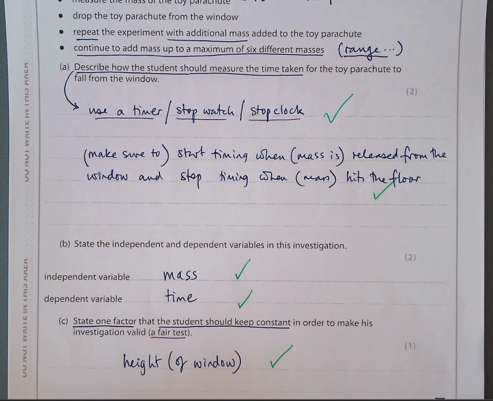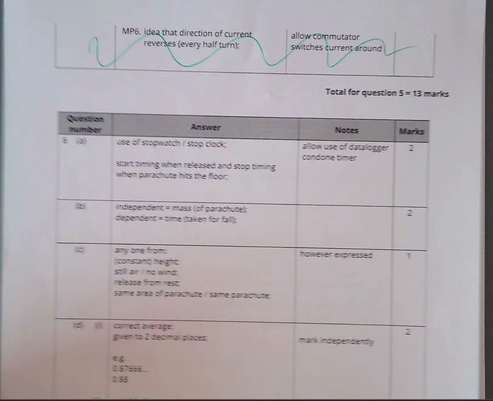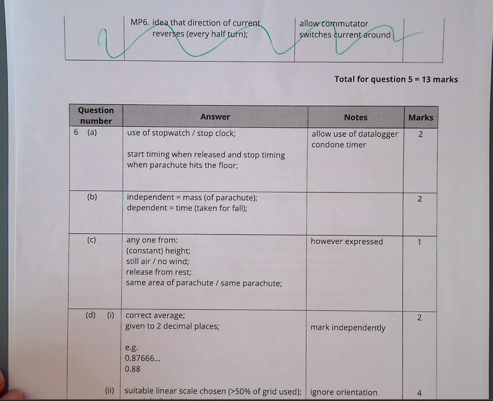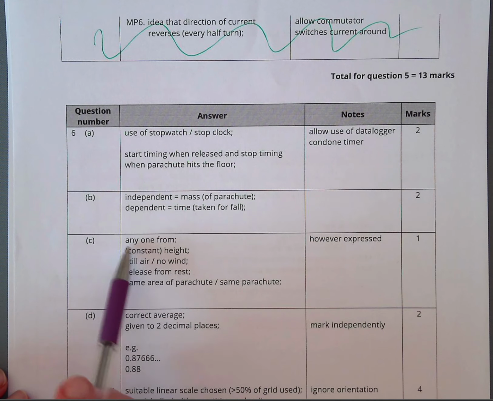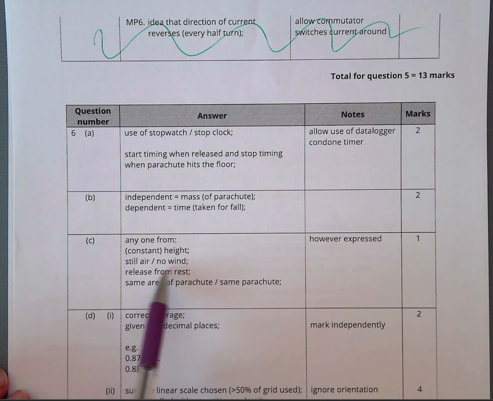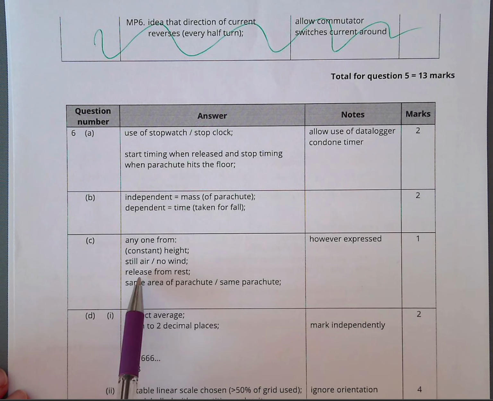Let's look at the mark scheme and see what they accept as alternatives for the controlled variable. So here's A, B, and C. We're looking at this section. Constant height, make sure there's no wind. That could be an alternative thing that will affect your results.